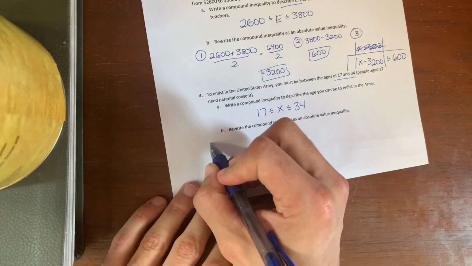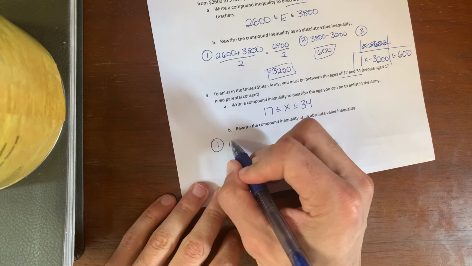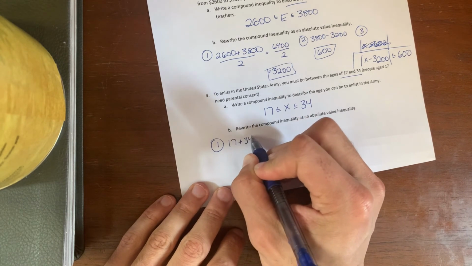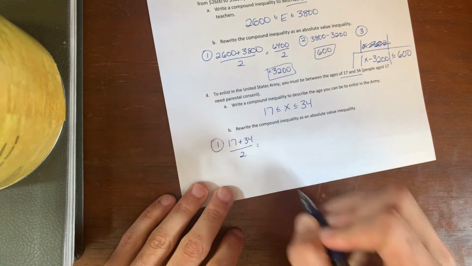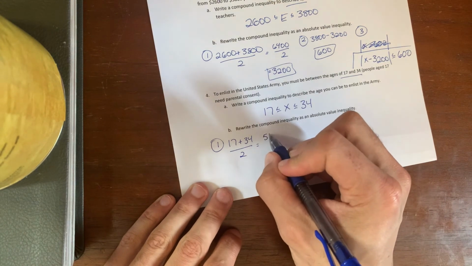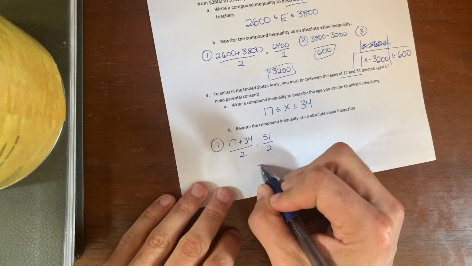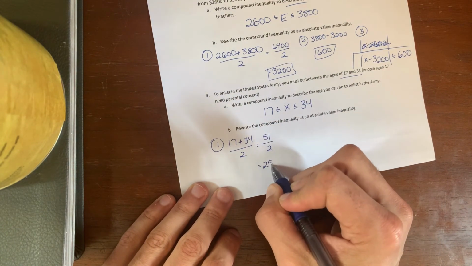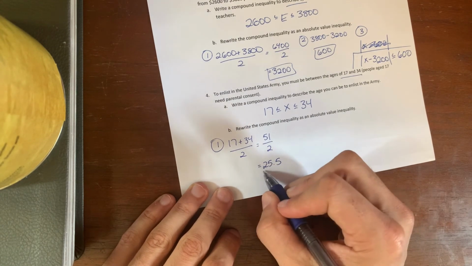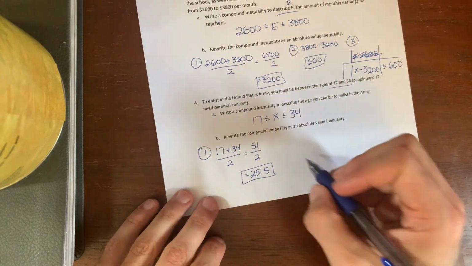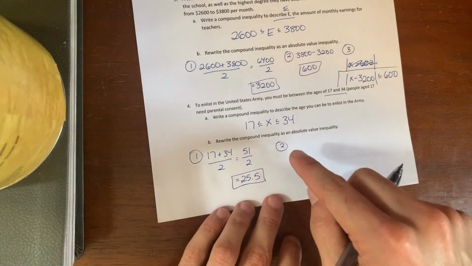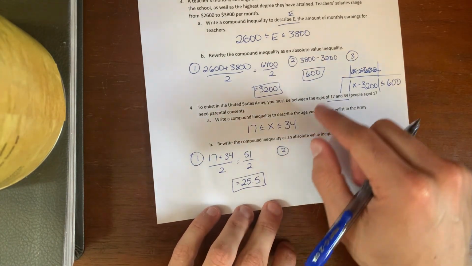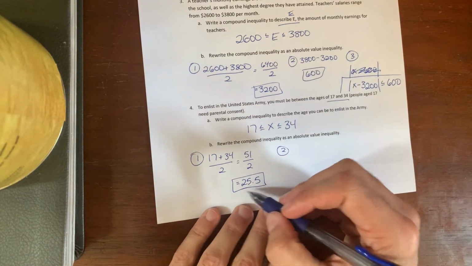So again, same steps. Average, 17 plus 34 over 2. So 17 plus 34 is 51. 51 divided by 2, we're going to get a decimal here, 25.5. And that's okay. Decimals exist, so we'll deal with it. Okay, now, second step. Again, the right side number minus the average that you just found.